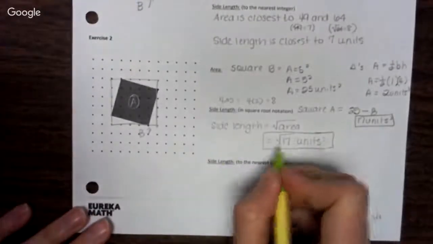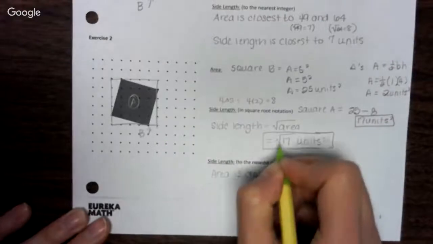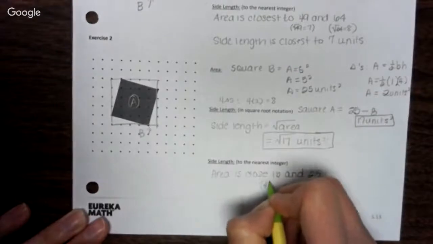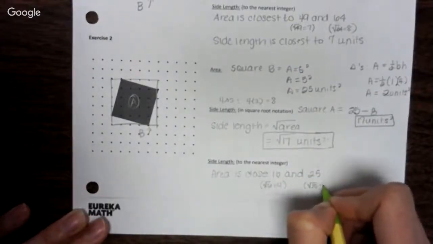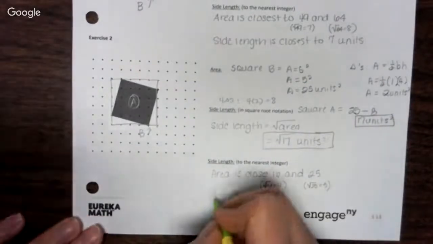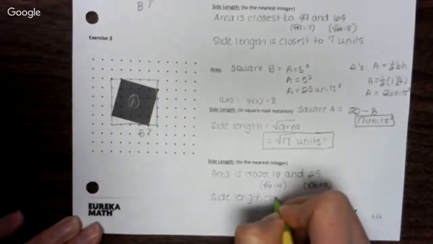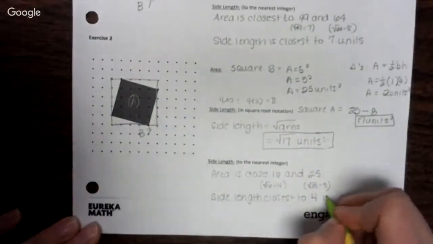All right, so let's talk about what it's closest to. Well, 17, so the area, is close to what 2 perfect squares? 16 and 25. Now remember the square root of 16 is 4. Square root of 25 is 5. So that makes the side length closest to, now is 17 closer to 16 or 25? It's closer to 16. So that means the side length is going to be close to 4 units long.